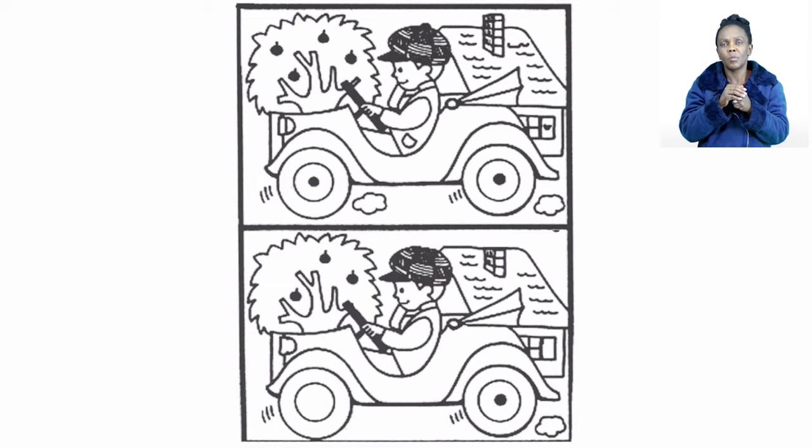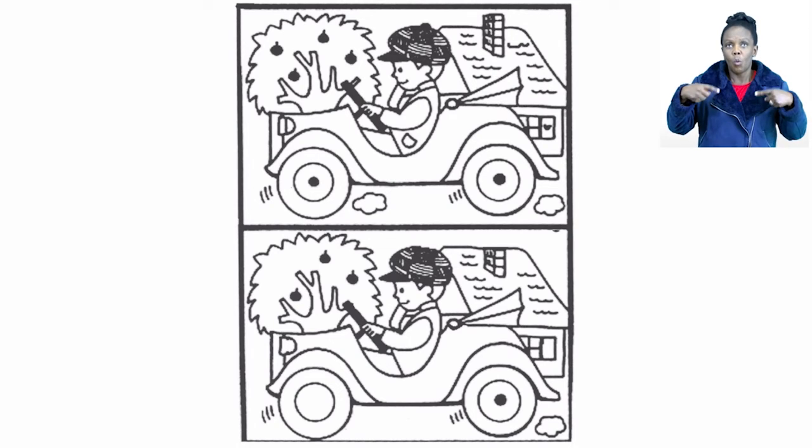Your job is to find those things and you're going to circle them. There are 10 different things that are missing. I am going to help you with one of them. I'd like you to look at the bottom where the wheels are. You can see that there are 2 dust clouds just under the wheel.